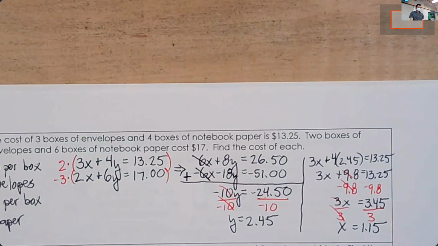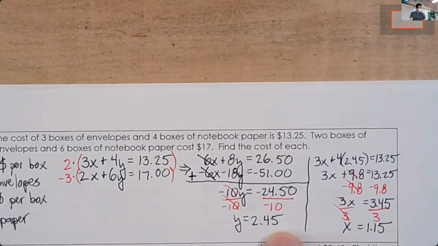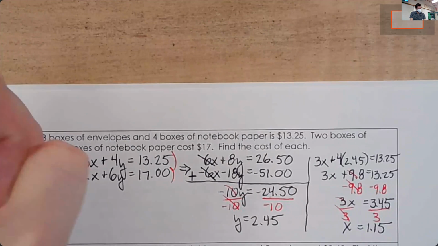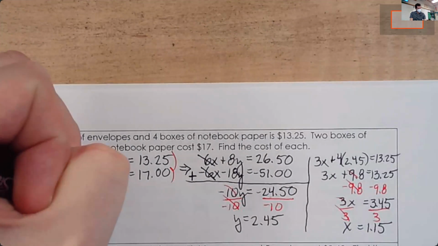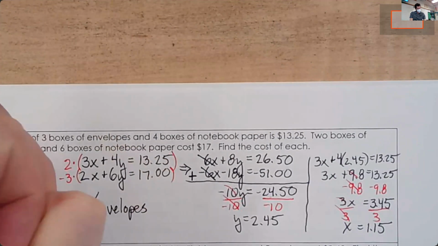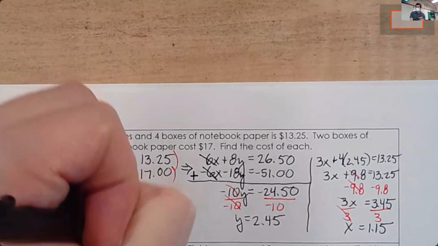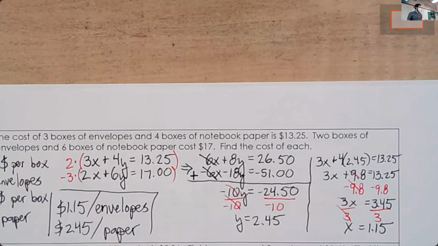So what we have here, boxes of envelopes, $1.15 each. Boxes of notebook paper, $2.45 each. So $1.15 for envelopes and $2.45 for paper. So that would be the cost for each of those.